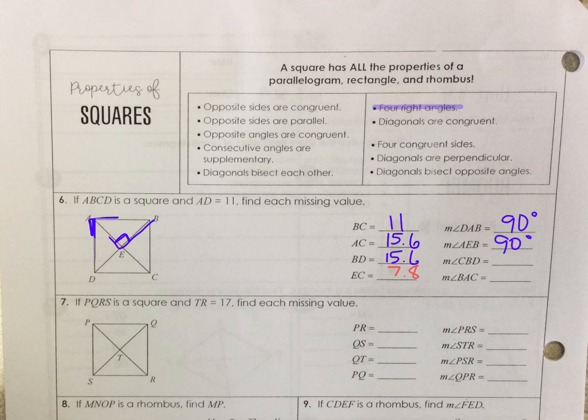CBD. Let's see what that's going to be. CBD. So it's this angle right here. So we have this 90-degree angle, and now it's cut in half. So half of 90 is 45. So we know that one is 45.